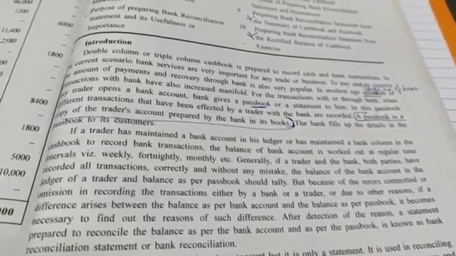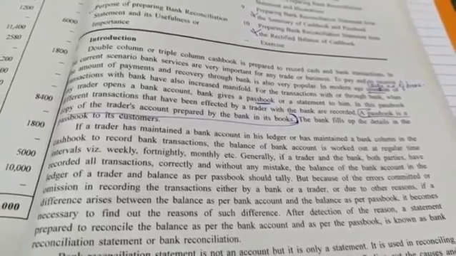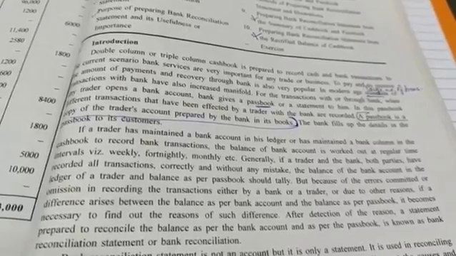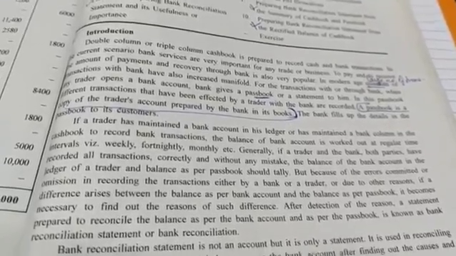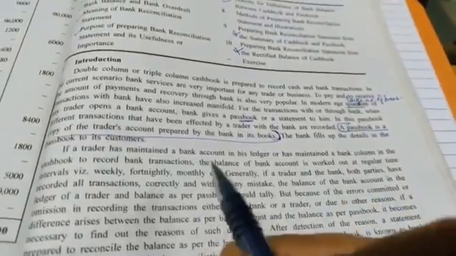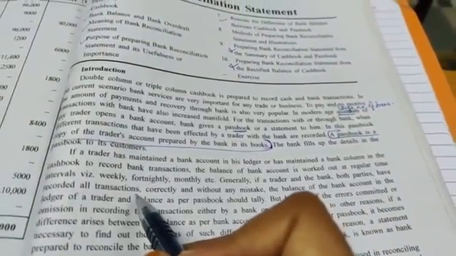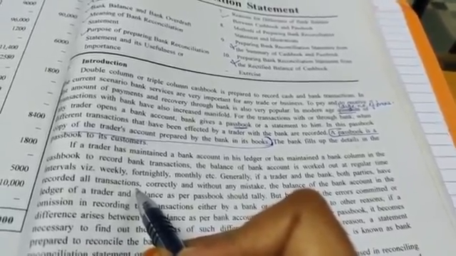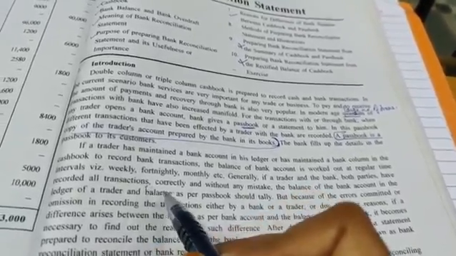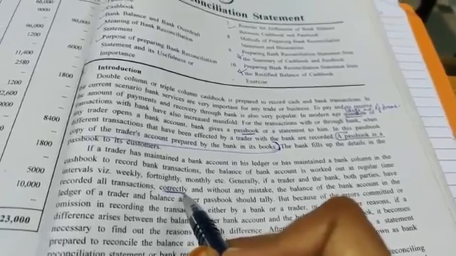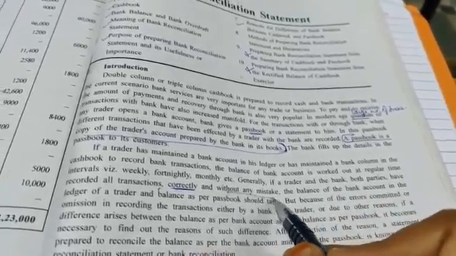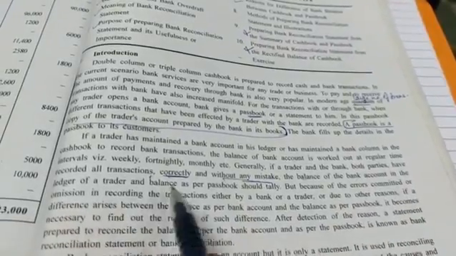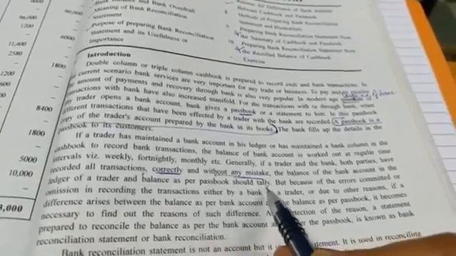Generally, if a trader and the bank, both parties, have recorded all the transactions correctly and without any mistake, the balance of the bank account in the ledger of a trader and the balance as per the passbook should tally. When you are preparing and the bank is also preparing, you have your record in your cash book and the bank has its record in its passbook, so both should show the correct balance without any mistake.